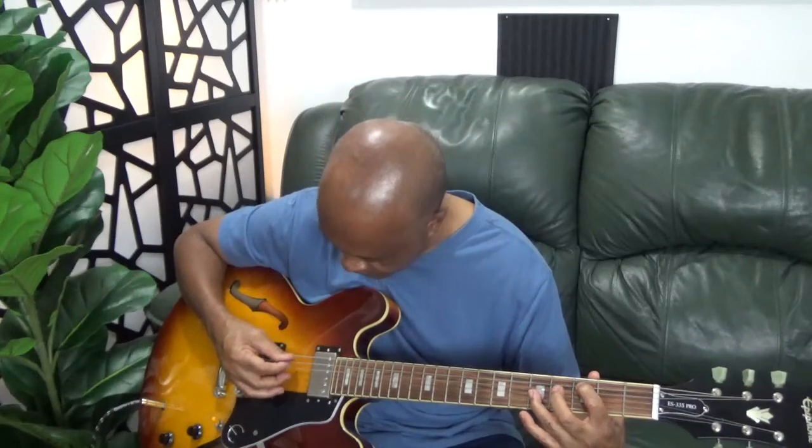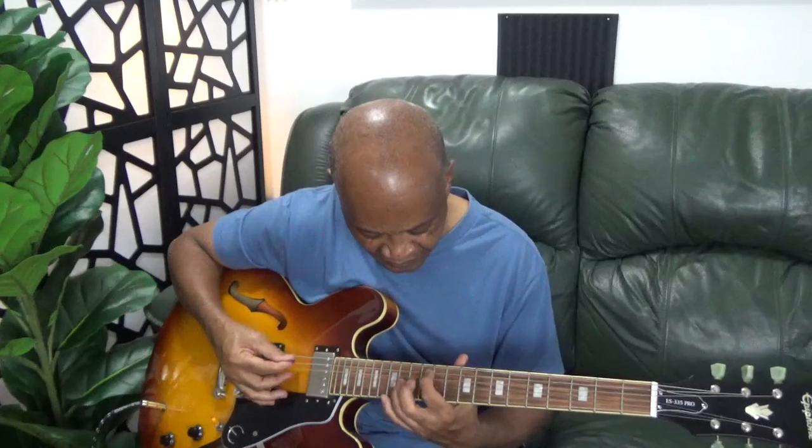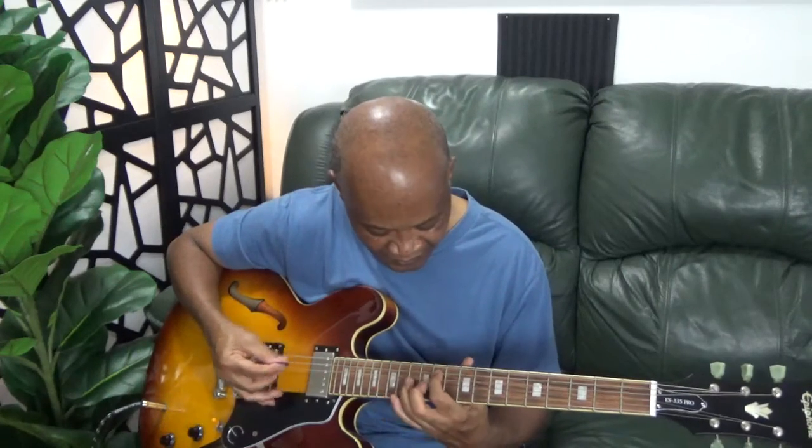I can even play them together, as an interval. See? So what you need to do, if you want to get involved in this exercise, is play the same shape up and down the neck.